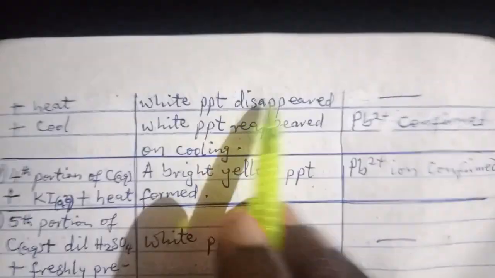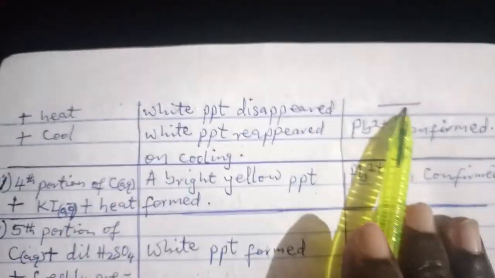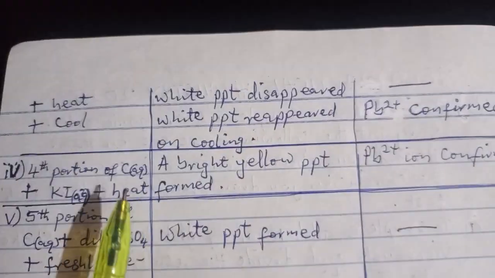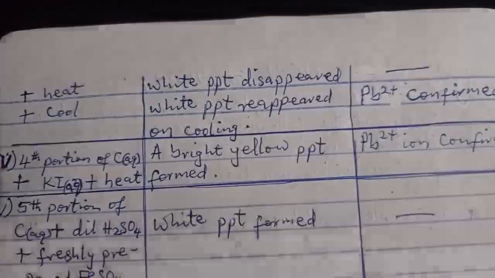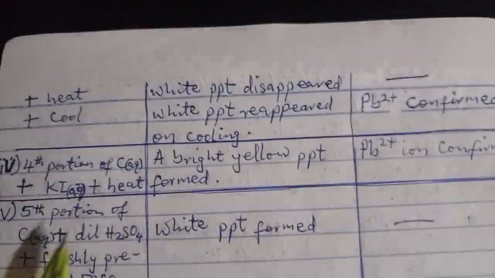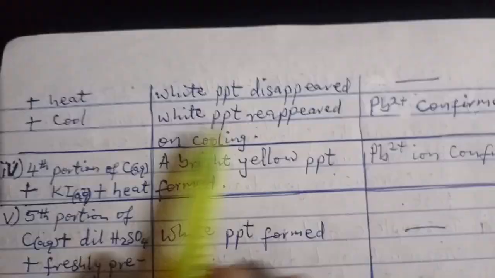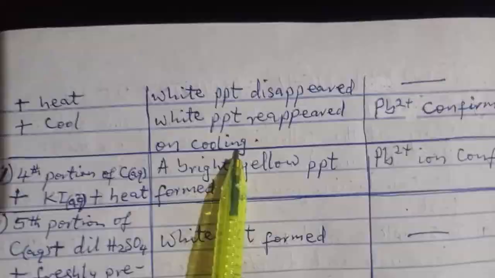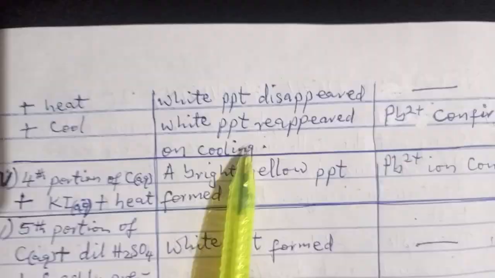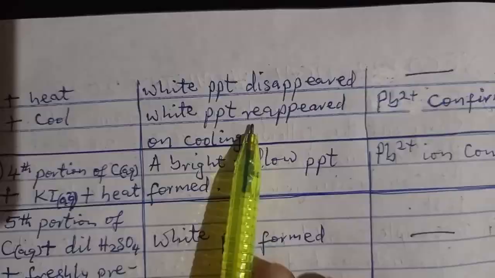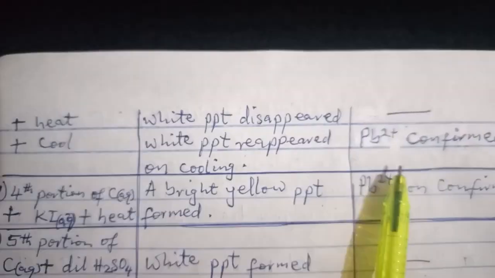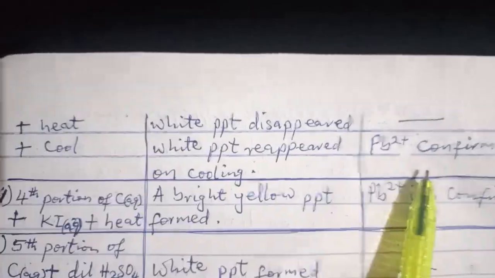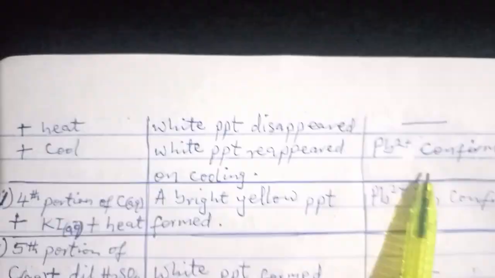Now, hold on. Don't rush into inference. Allow it to cool. Remove it from the heat and then keep. When it cools, check again. You see that the white PPT will reappear on cooling. So once it reappears, that means that Pb2+ is confirmed. That's the confirmatory test for it.